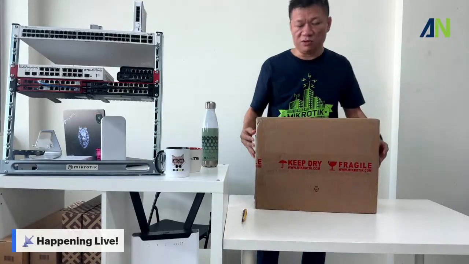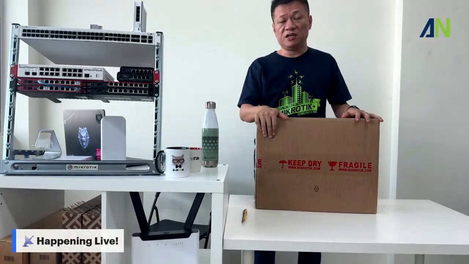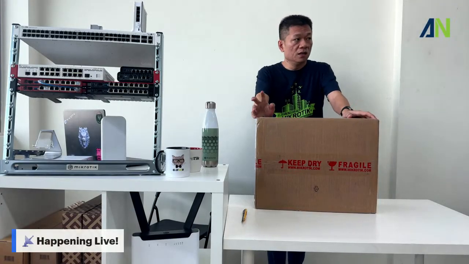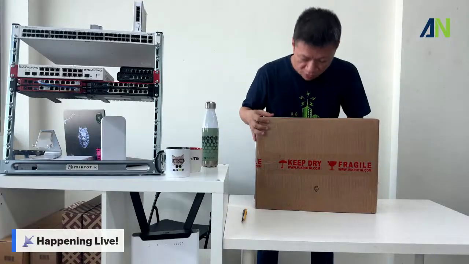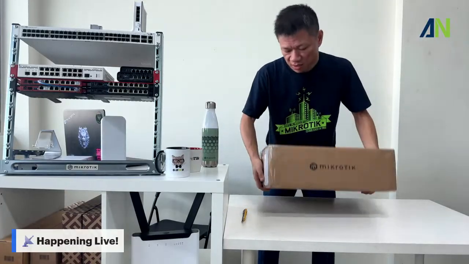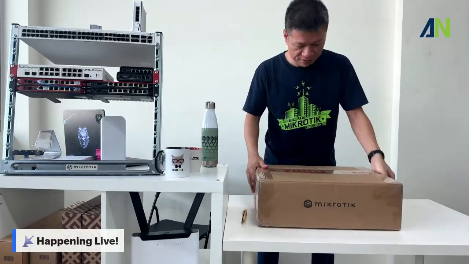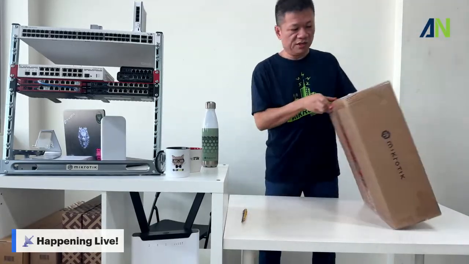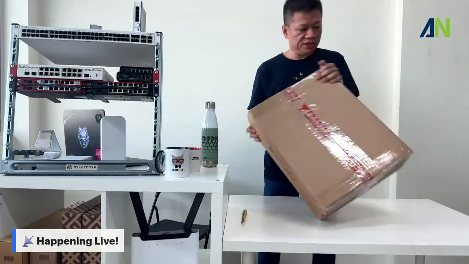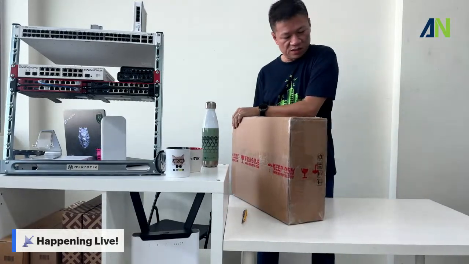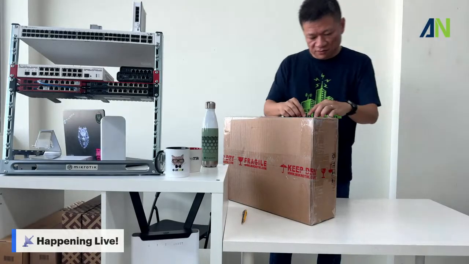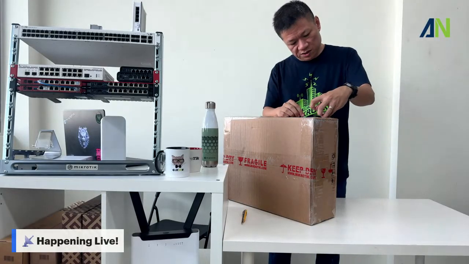contains 2 units of the CRS812-8DS-2DQ. It's not very big, but it's quite heavy. Let's see on the packaging, does it tell you the weight of this piece?